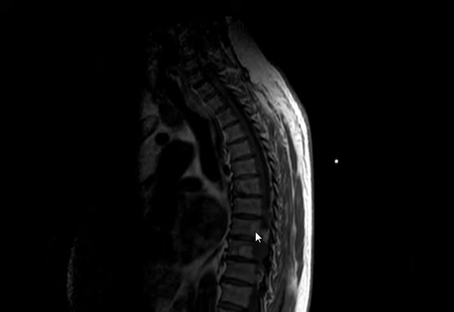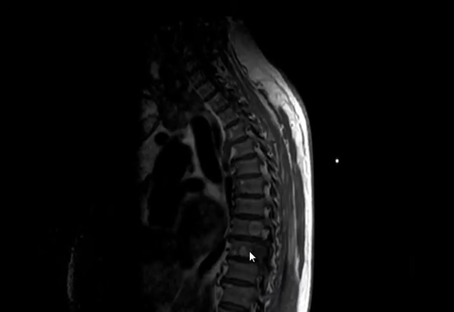No, not Modic. Modic changes happen at the vertebral end plate, not at the vertebral body. Modic is usually linear, not rounded. What do we have in the vertebral bodies that's rounded, common, usually asymptomatic, and hyperintense on T1 and T2? Hemangiomas. So these two are most likely hemangiomas.